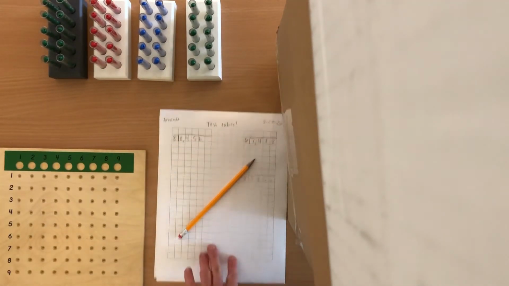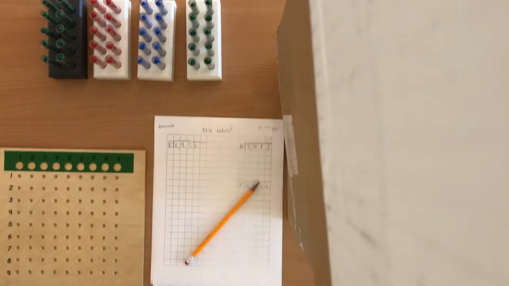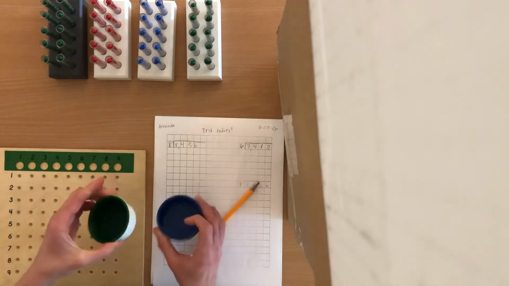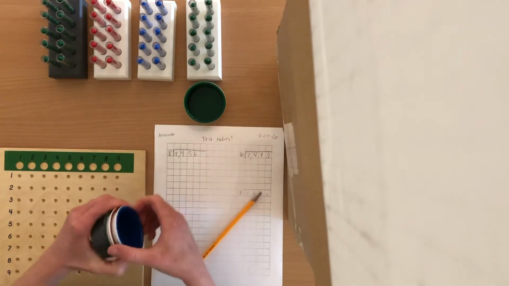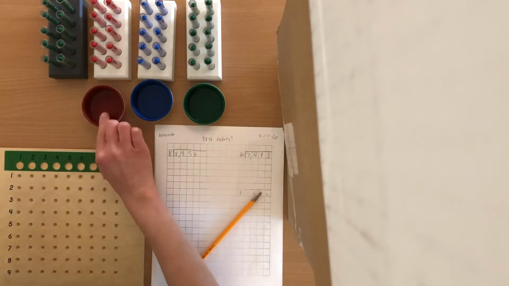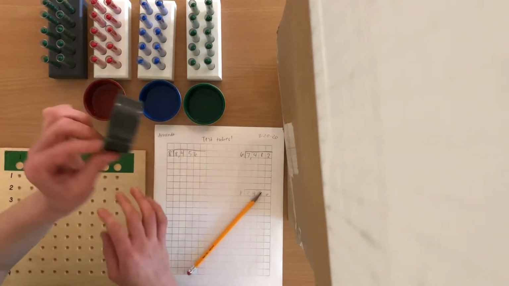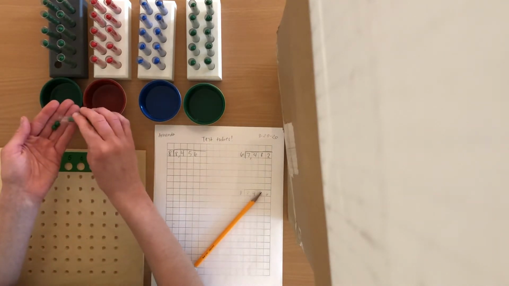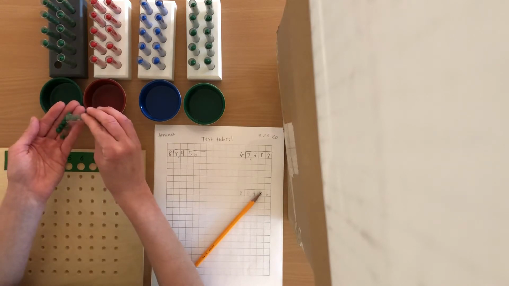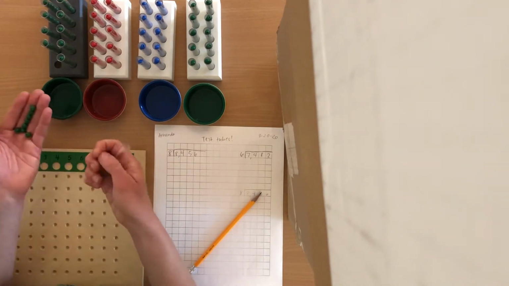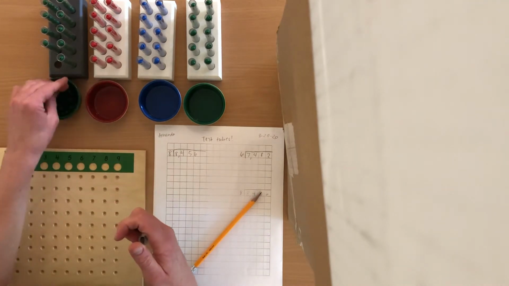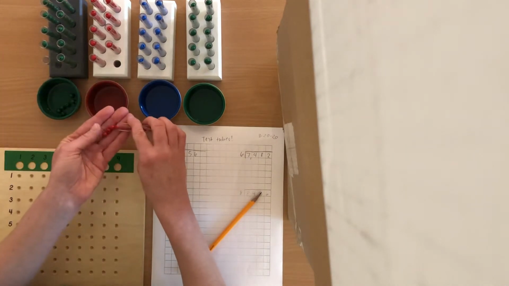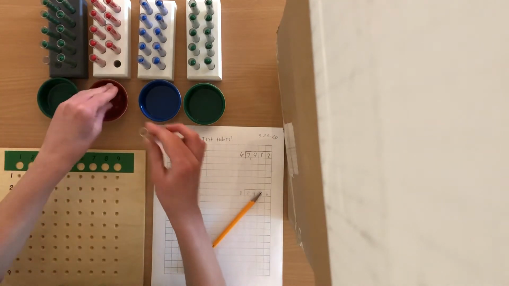Yeah, that's good. Okay, and then we match them up with their tray. The units, the tens, the hundreds, and the thousands. Let's see, thousands. Okay. And we have 8,000, so I'm going to count 8 beads here. 1, 2, 3, 4, 5. Oh my goodness. Okay, well there's 8. Put my 8 right there. And 400s. 1, 2, 3, and 4.